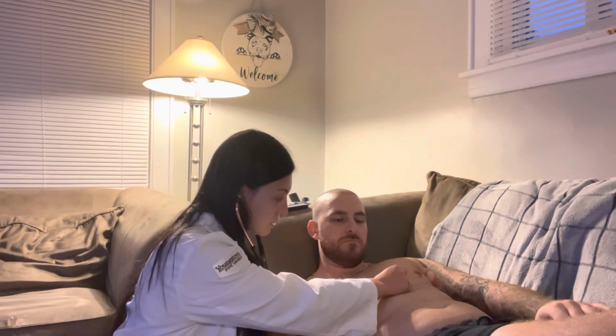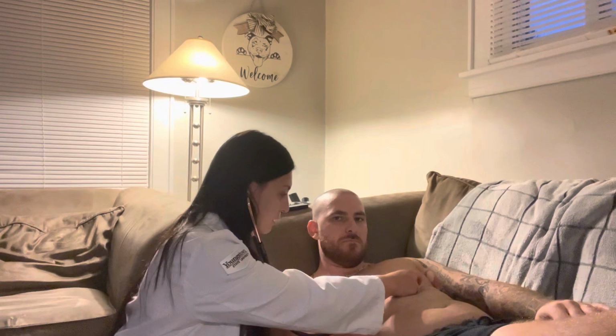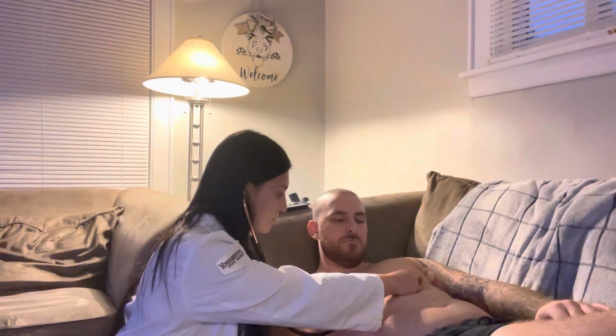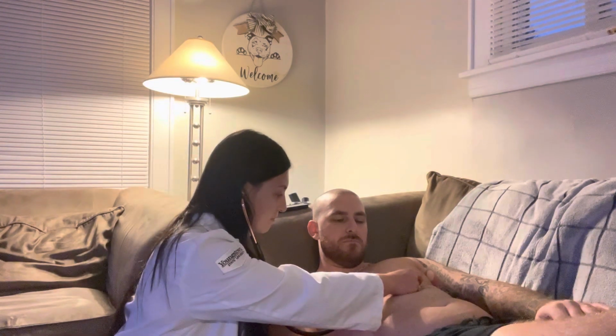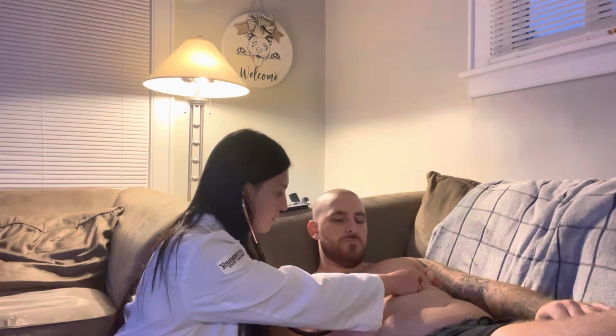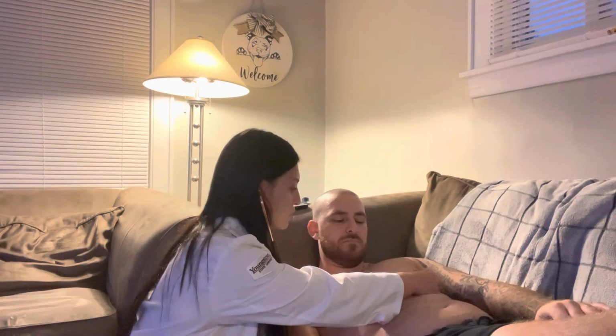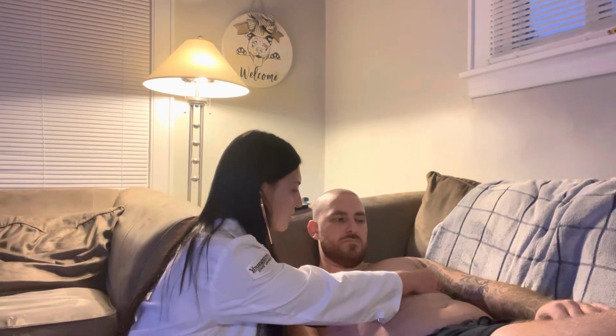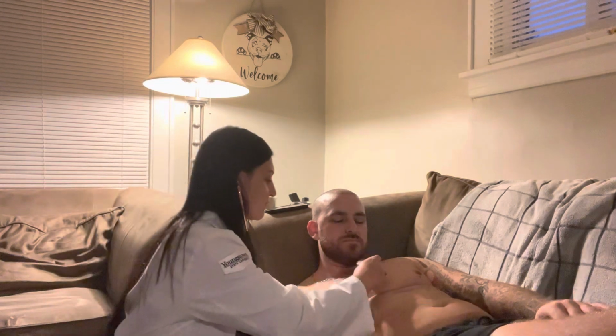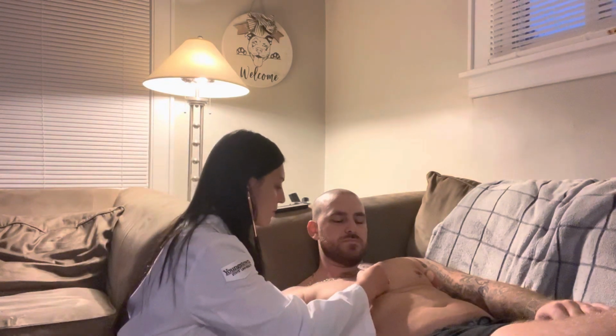And then we're going to go to the tricuspid, which is in the fifth intercostal space. And move over to mitral, which is in the fifth intercostal space, midclavicular. And then I'm going to listen with my bell to assess for any murmurs.